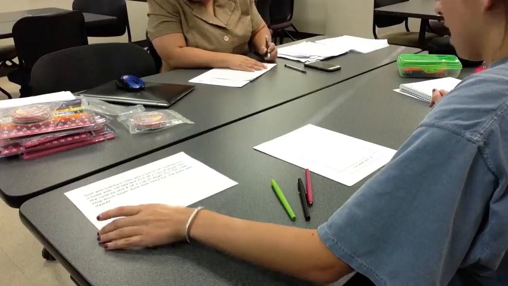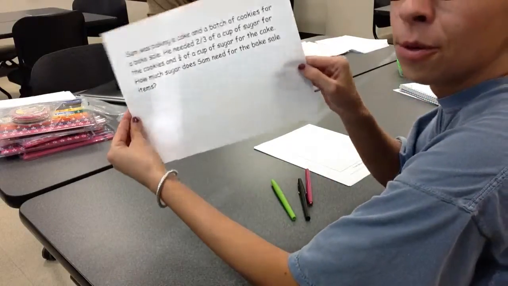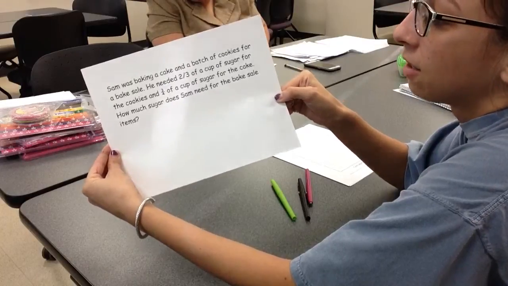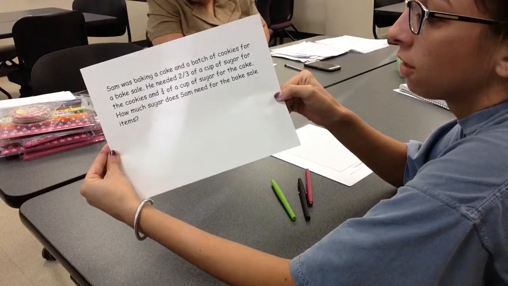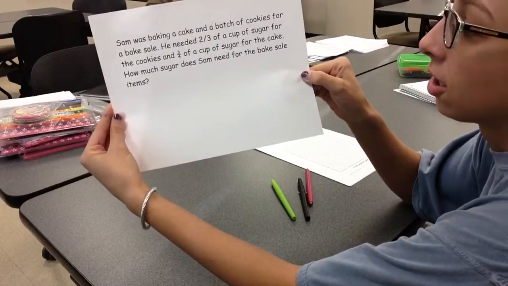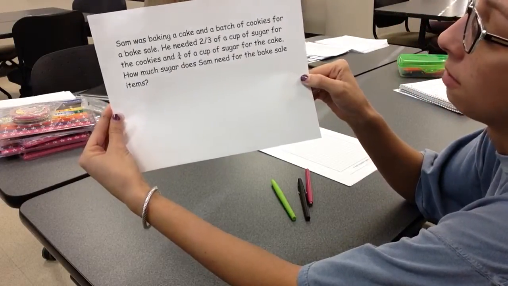we're going to go ahead and get started with our problems. I'm going to start off with the area model. Our problem is: Sam was baking a cake and a batch of cookies for a bake sale. He needed 2/3 a cup of sugar for the cookies and 3/4 a cup of sugar for the cake. How much sugar does Sam need for the bake sale items?